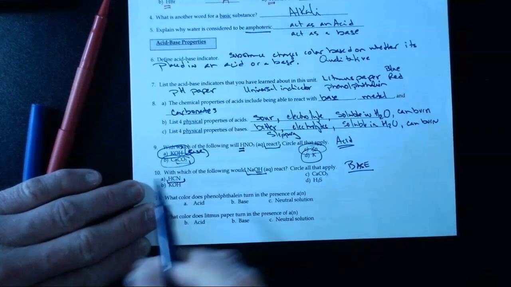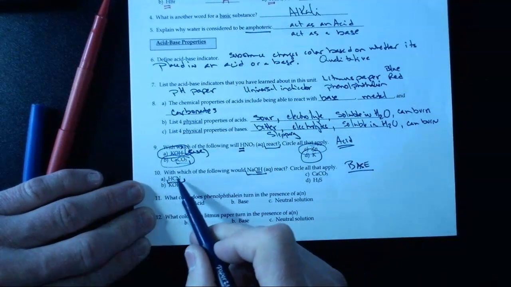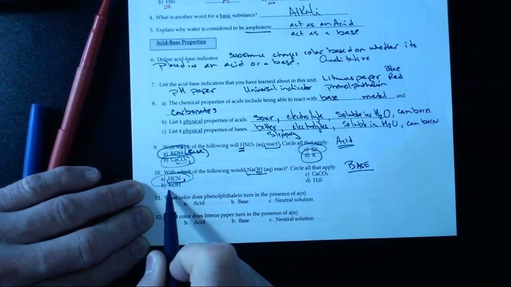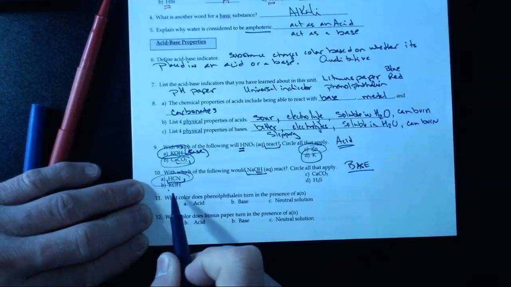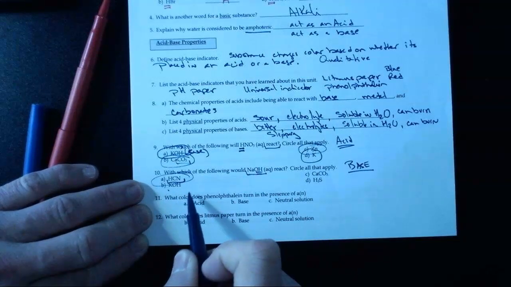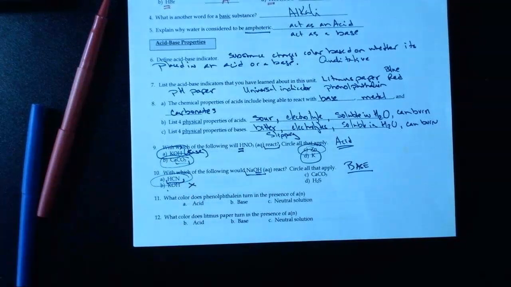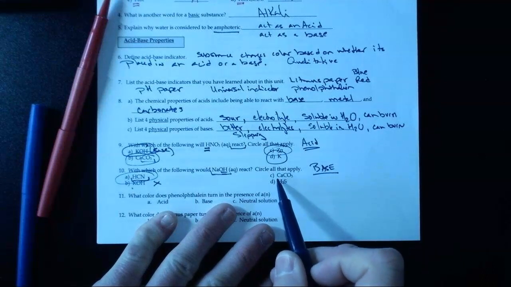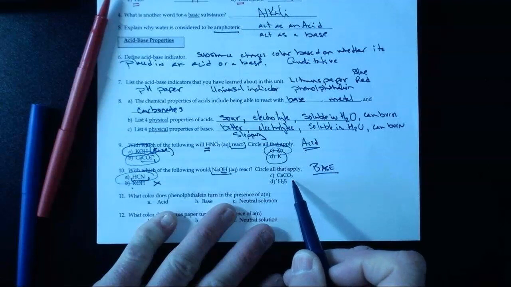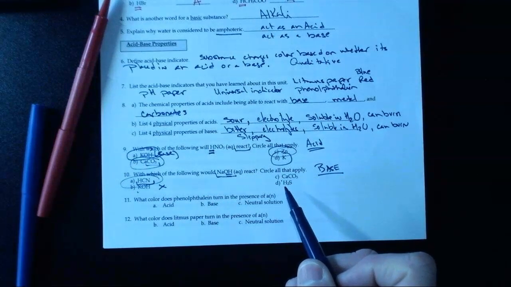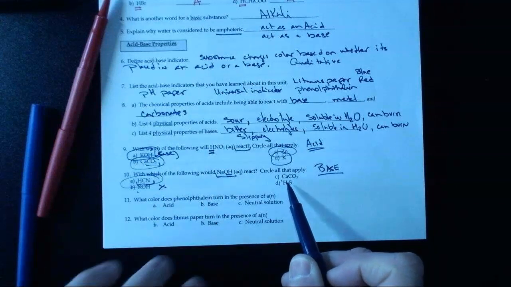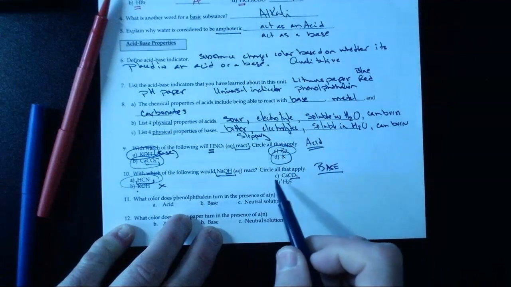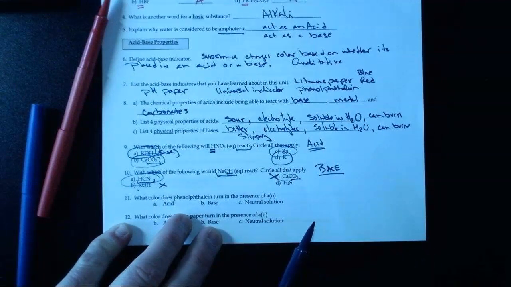A, HCN. Well, that's a hydrogen ion right there up in the front, so that's an acid, so it will react with that. B, KOH. Well, KOH has the same thing that this does, so that's a base, so it will not react with B. C, calcium carbonate, CaCO3. That is a carbonate. Therefore, will bases react with carbonates? Nope, it will not.